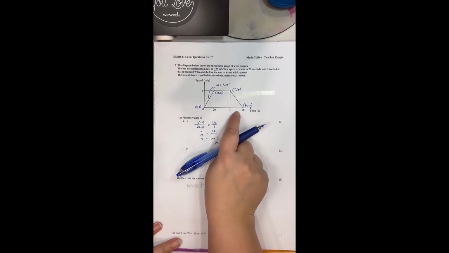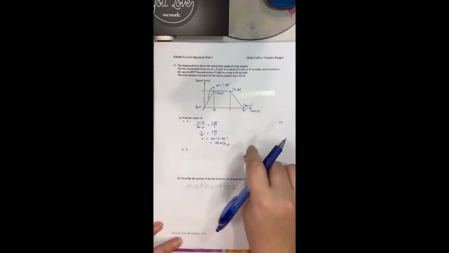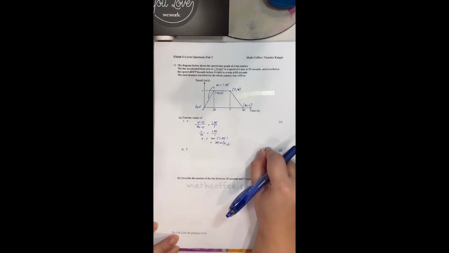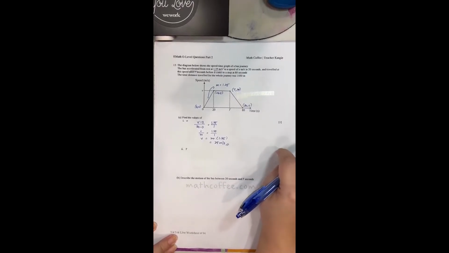If they ask for deceleration and the answer is a negative, do we include? No, don't include already. For example, let's say you find your gradient is negative 2.5 meter per second square. So that is your acceleration, negative 2.5. But if they ask for deceleration, then you will just say it's 2.5. The deceleration is 2.5. Or you say the acceleration is minus 2.5.